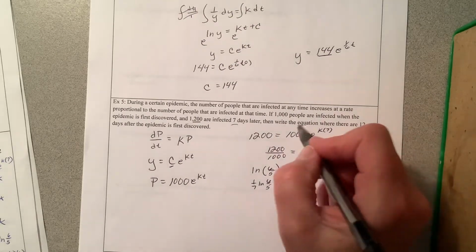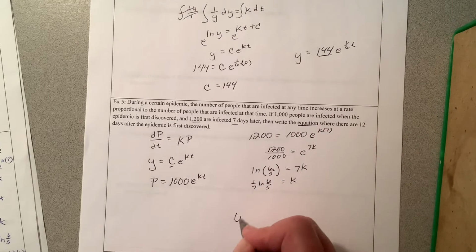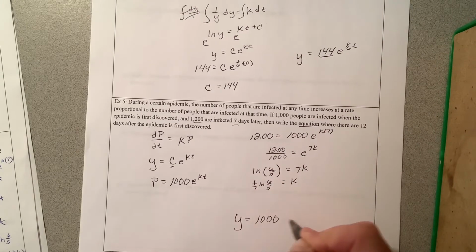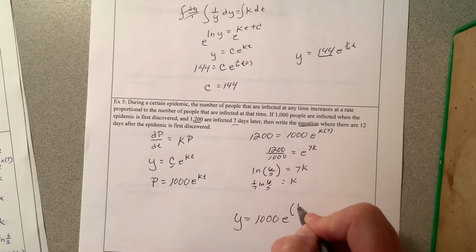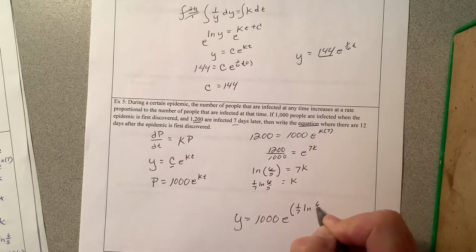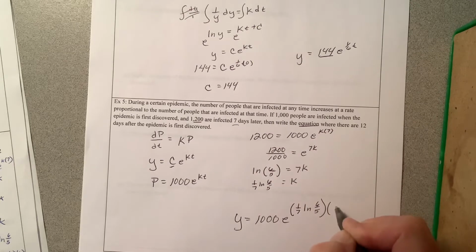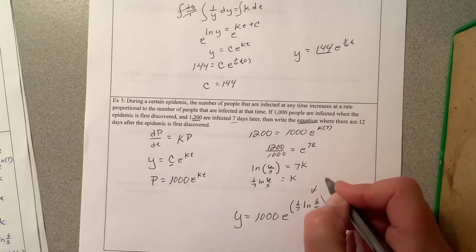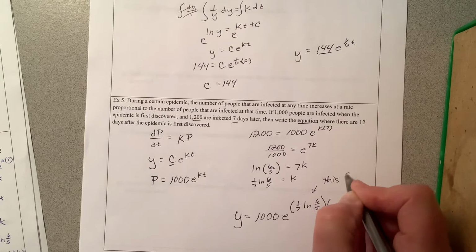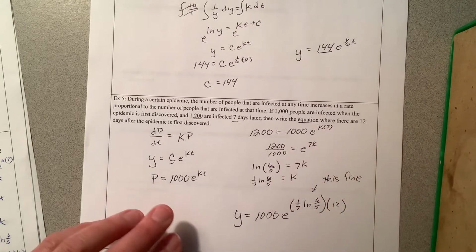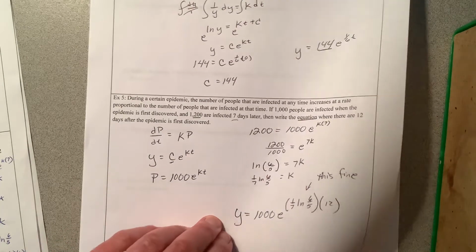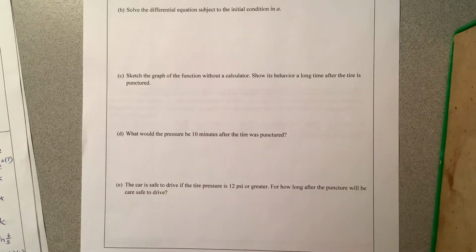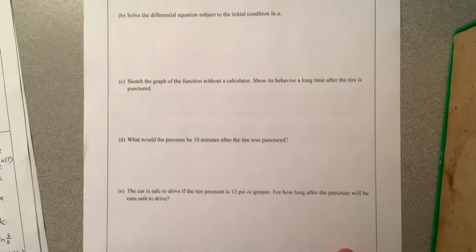To write the equation for 12 days, you have y is equal to the initial amount, e, put in your k value, 1/7 ln 6/5 times 12 days. You can leave k. This is fine. I don't have a calculator. All right. Let's do one more, then I'll give you the answers to the AP questions.